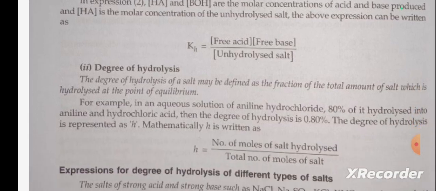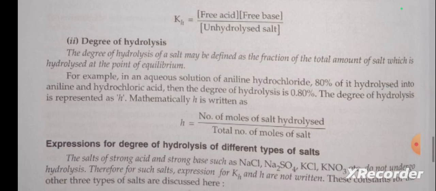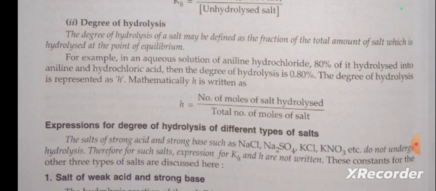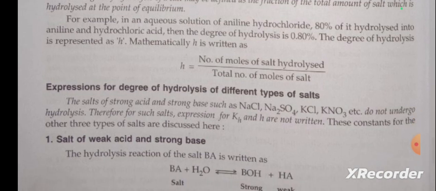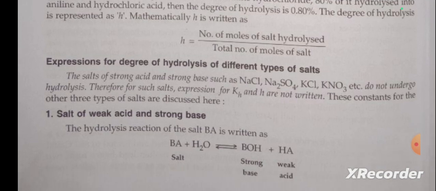Degree of hydrolysis. The degree of hydrolysis of a salt may be defined as the fraction of the total amount of salt which is hydrolyzed at the point of equilibrium. For example, in an aqueous solution of aniline hydrochloride, if 80% of it is hydrolyzed into aniline and hydrochloric acid, then the degree of hydrolysis is 0.80. The degree of hydrolysis is represented as h. Mathematically, h is written as the number of moles of salt hydrolyzed divided by the total number of moles of salt. Expression for degree of hydrolysis of different salts.